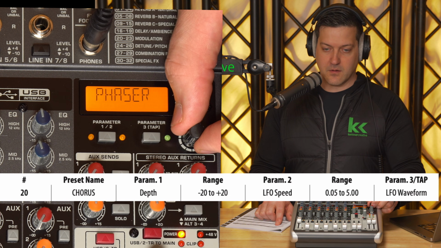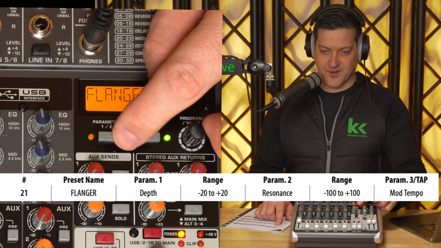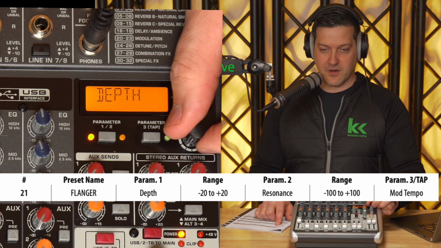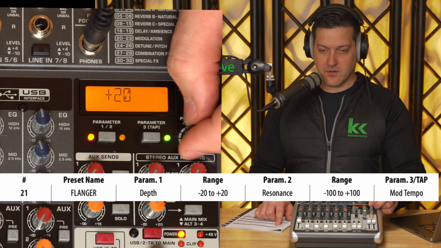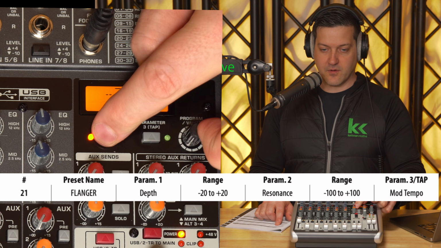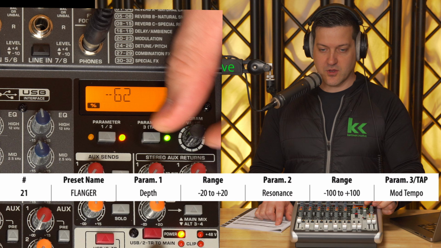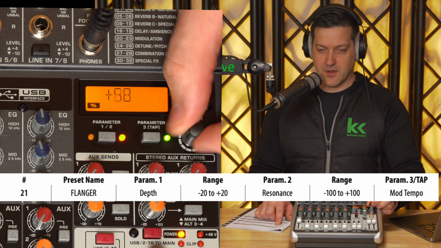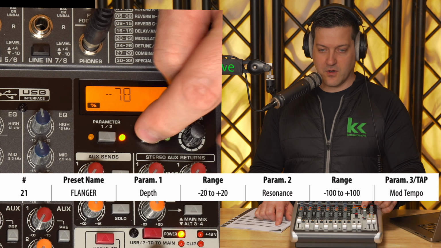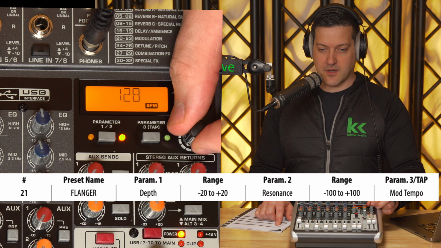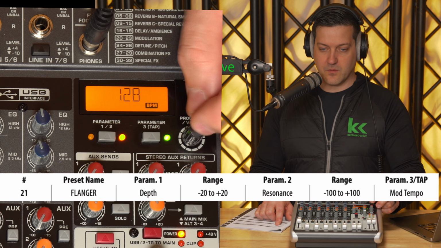Okay. That's that. Flanger. Oh, you can hear the left, right pinging around. Change the depth. So you get the most depth when you're in the negative. And the resonance. And then you can change the tempo. That's cool.